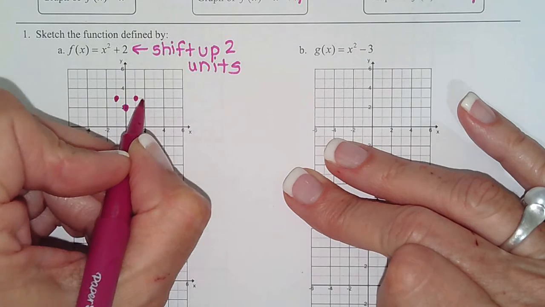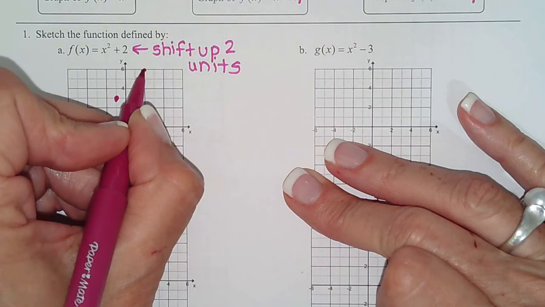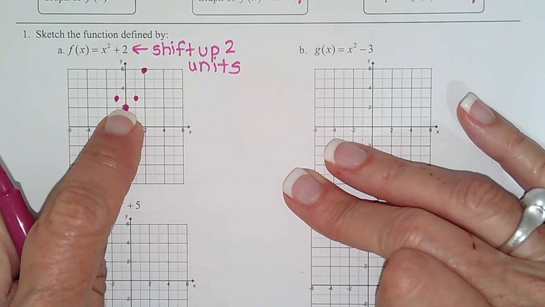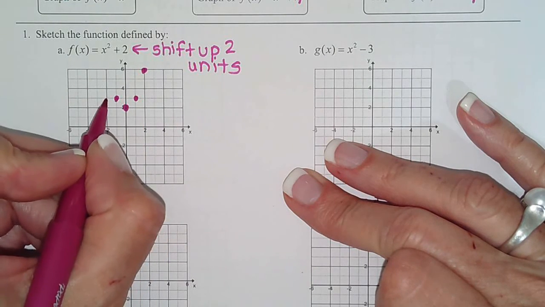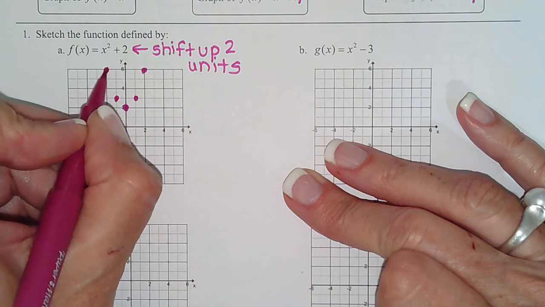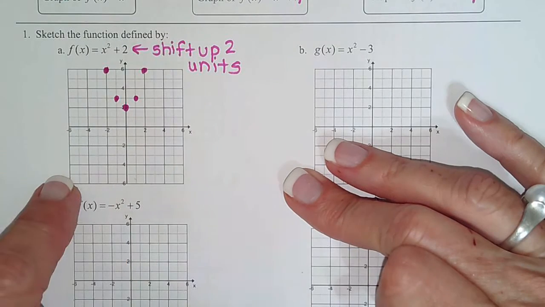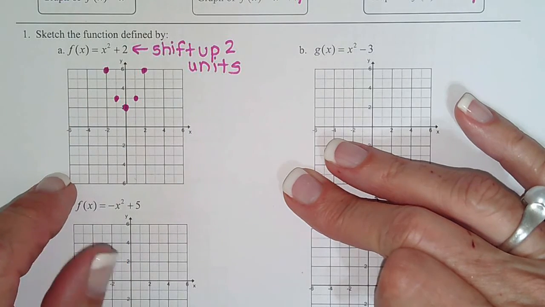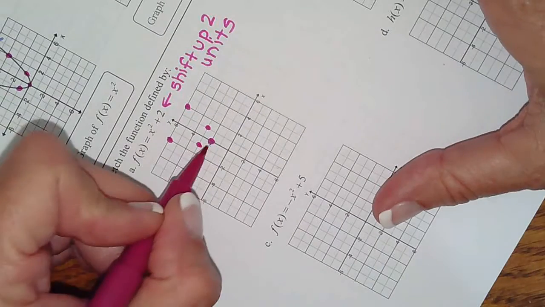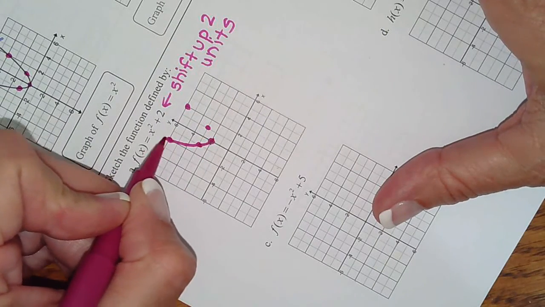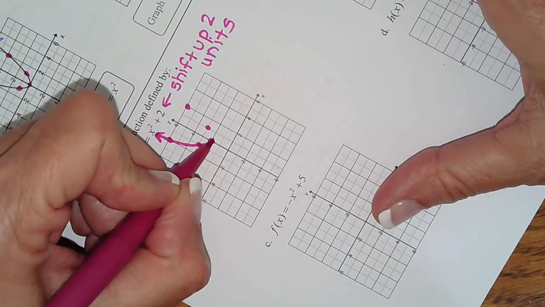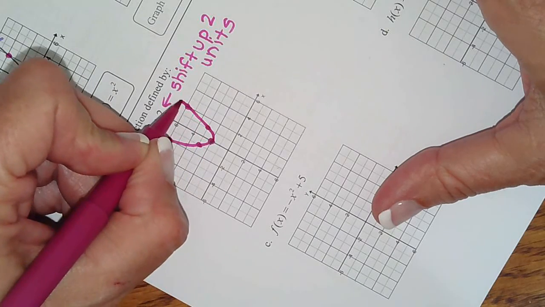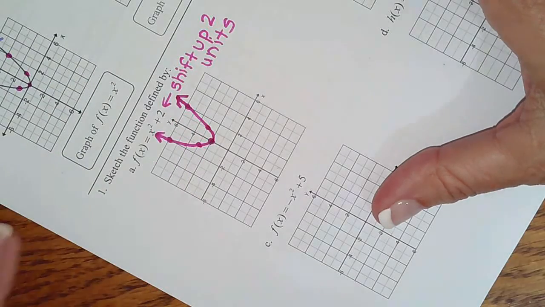Right 2, up 4. And we're always traveling from the vertex. Notice I always start at the vertex. Left 2, up 4. And once you draw it, the points should be symmetric because parabolas are always symmetric. And then you draw it using a nice smooth curve with arrows on both ends. No V at the bottom, nice smooth curve, arrows at both ends.